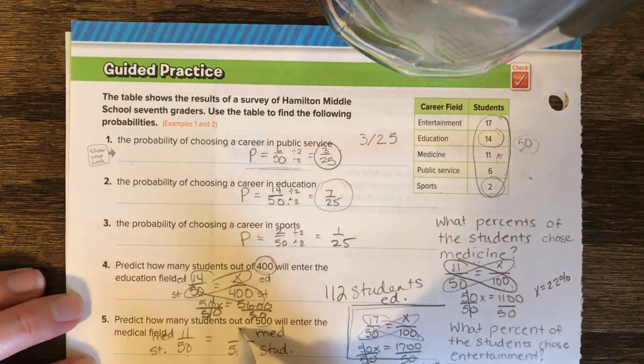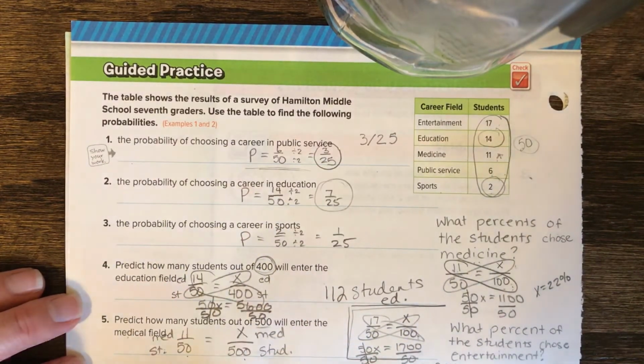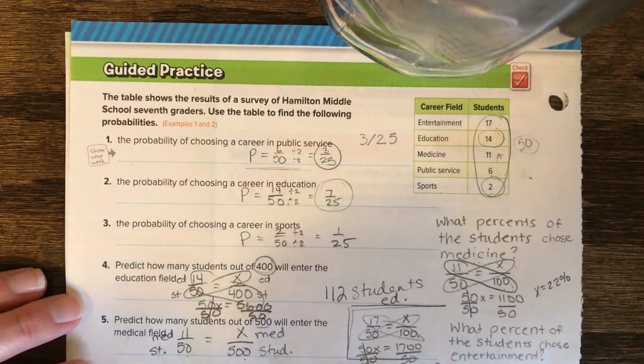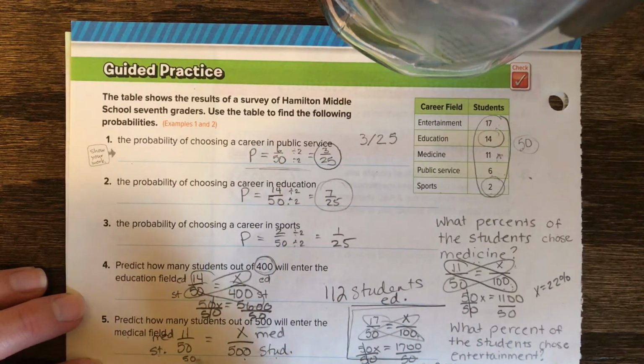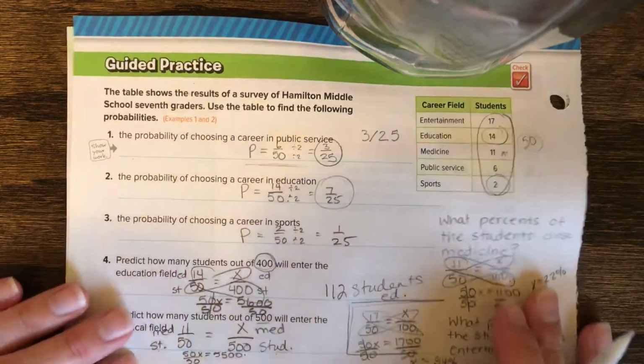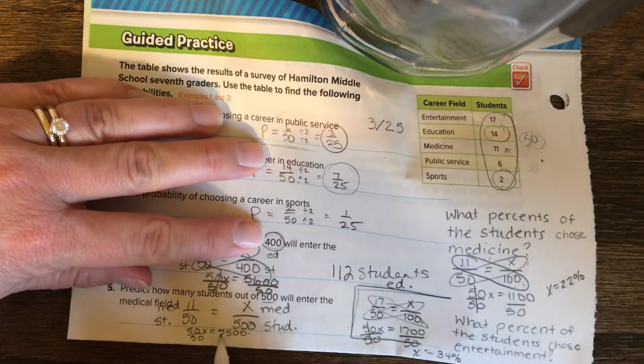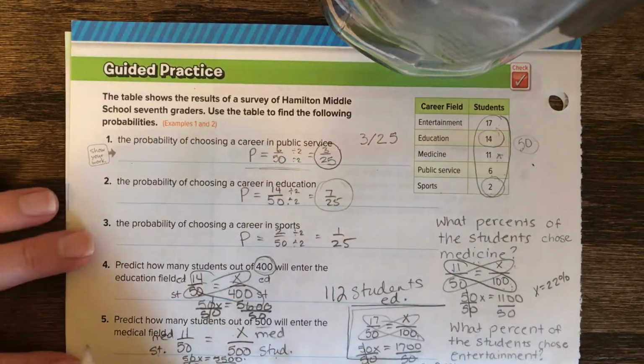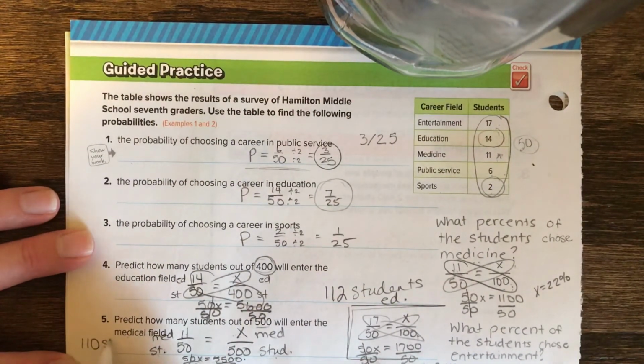So how many medical students out of 500? So notice medical to students, medical to students. Go ahead, do the butterfly. I think I'm going to end up running out of room, but I would end up with a 50x equals 5,500 divide by my 50. Divide by 50, cancel, and then my final answer would be 110 students in the medical field or in medicine.